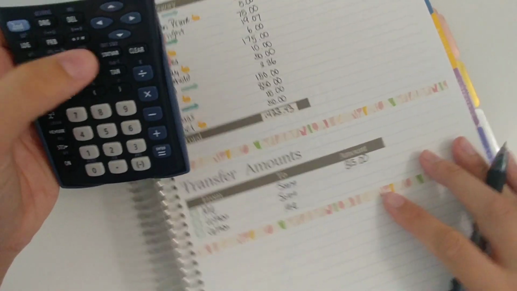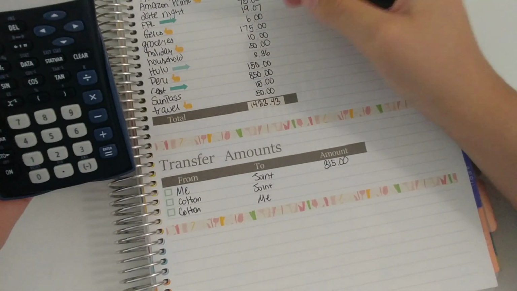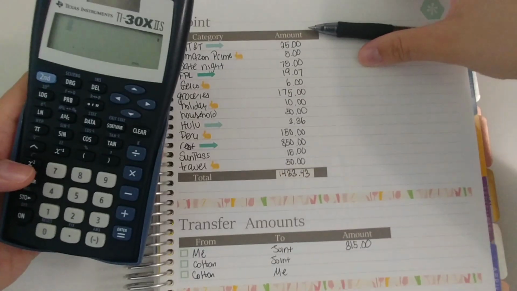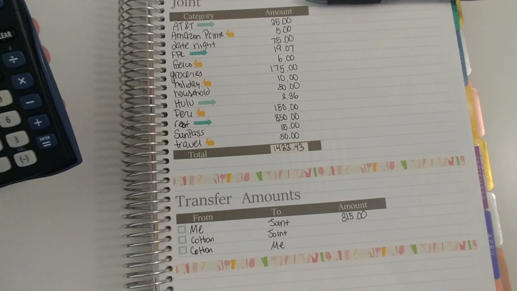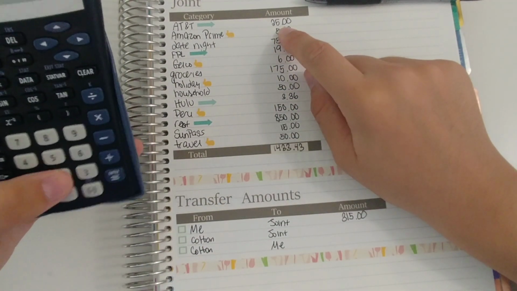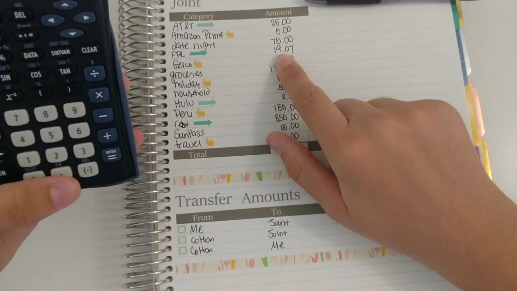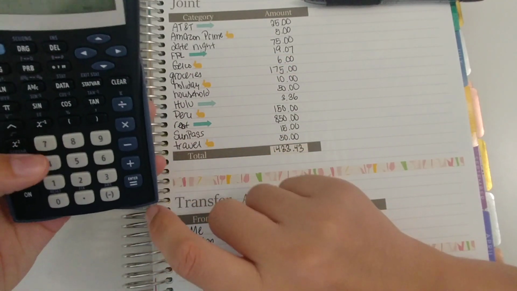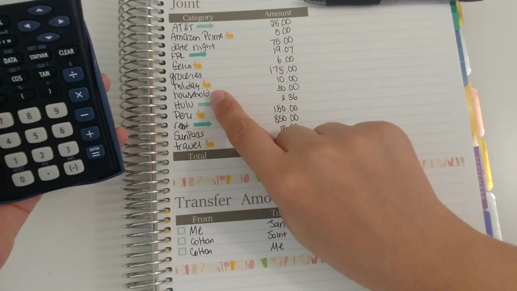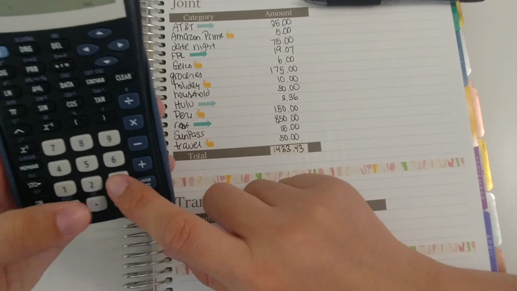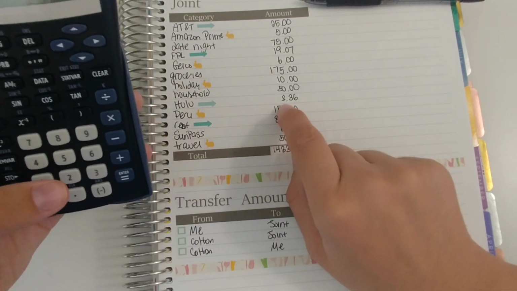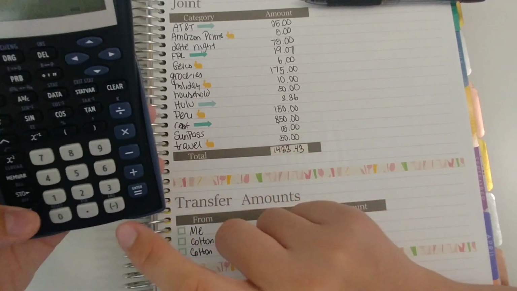$315. Colton has to transfer to me, since those bills are associated with my bank account, AT&T, our electric bill, Hulu, which I can easily switch over, which I probably will, and then rent.